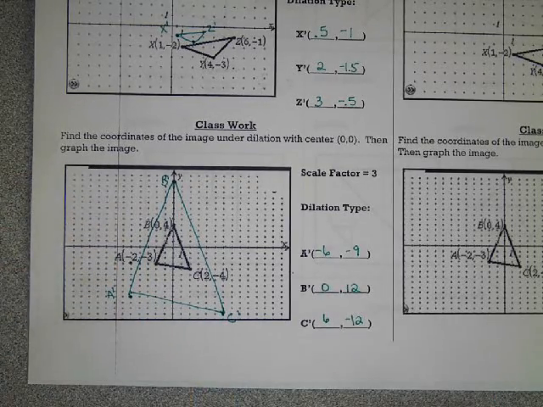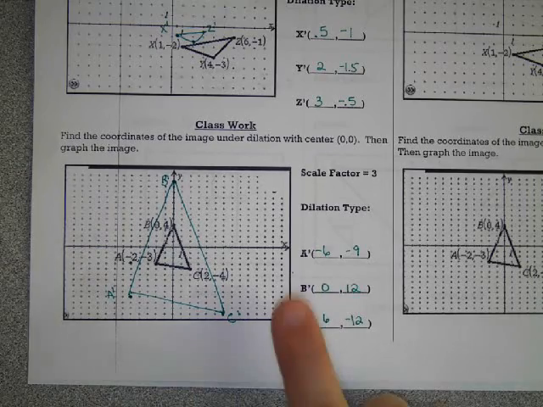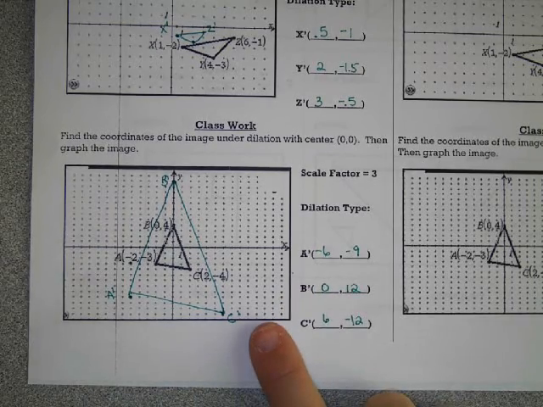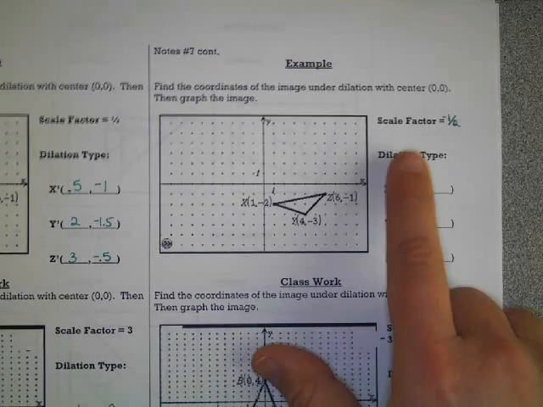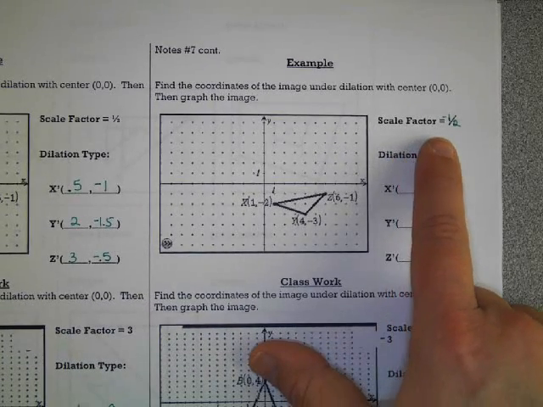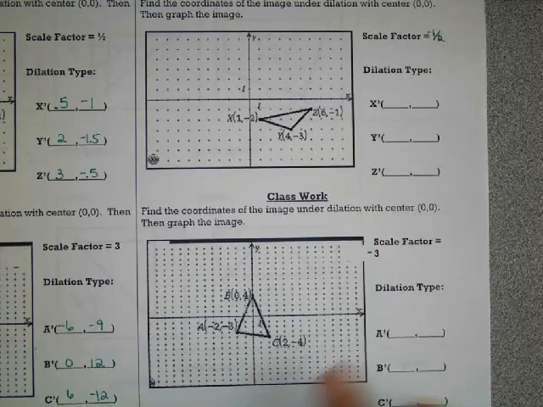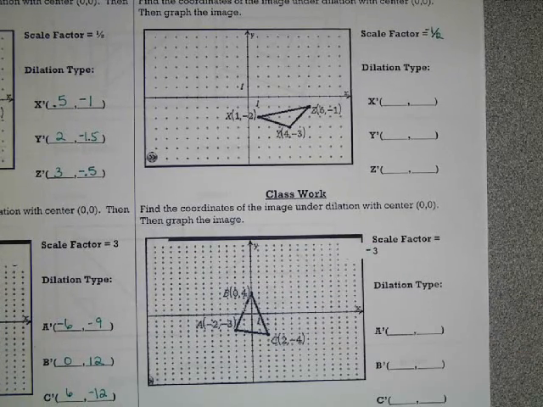So scale factor is what you multiply by. Now these look like repeats, so what I want you guys to do is let's put a negative in front of these. So this is negative 1/2, and we'll make this one negative 3. That way you can see how it rotates. And then on the very back, or the second page here, it's basically the same thing. So we're not going to review this one again.